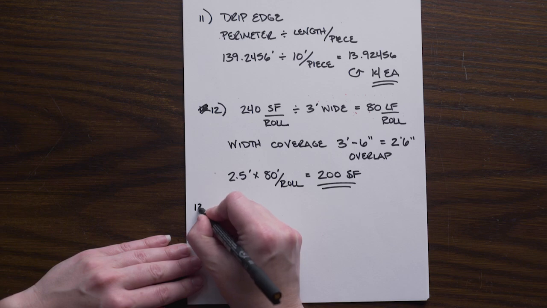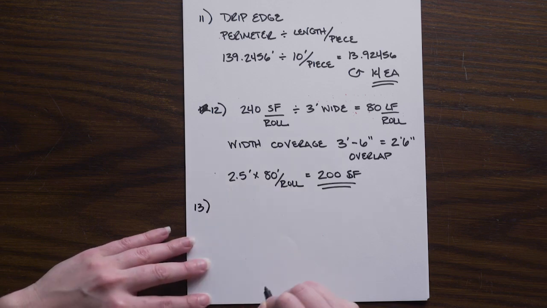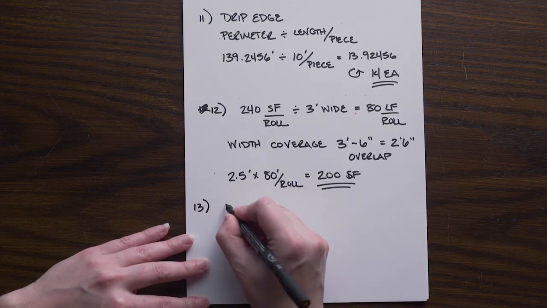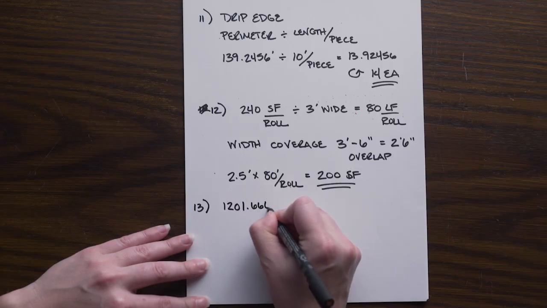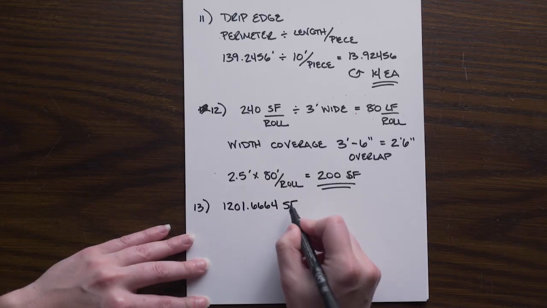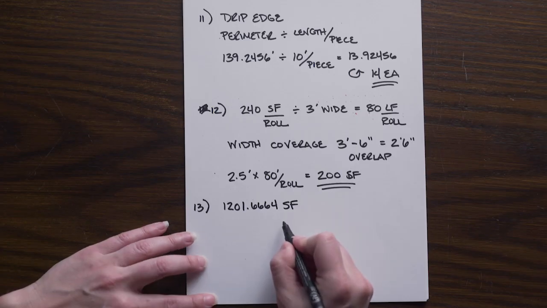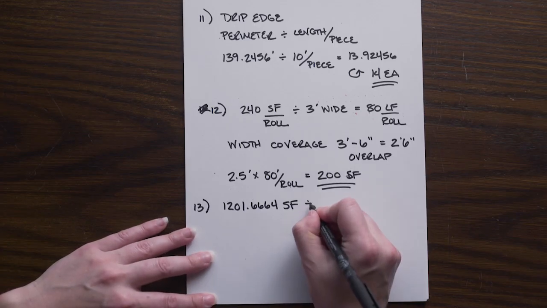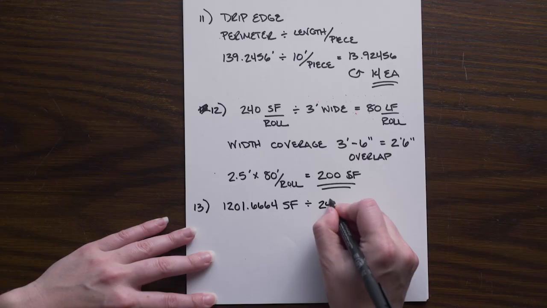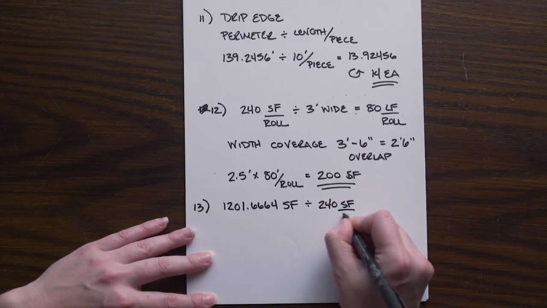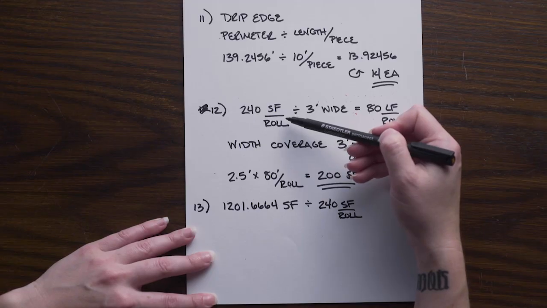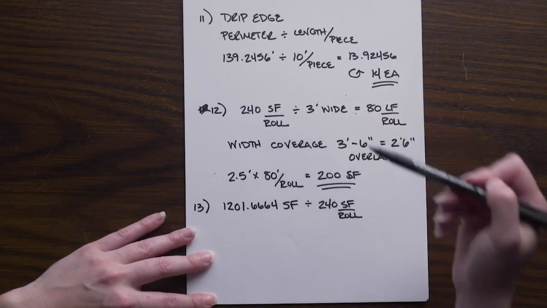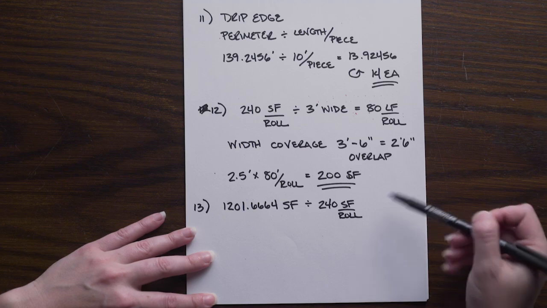So now when we're trying to figure out how many rolls we need, if we would take the 1201.6664 square foot that we calculated for our roof square foot in the first problem set, and divide by the 240 square foot per roll that is in each roll of our felt, we would actually come up with a number that is incorrect.